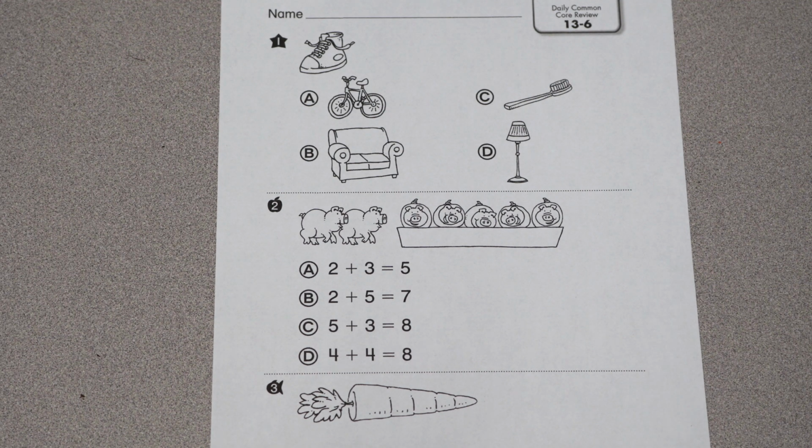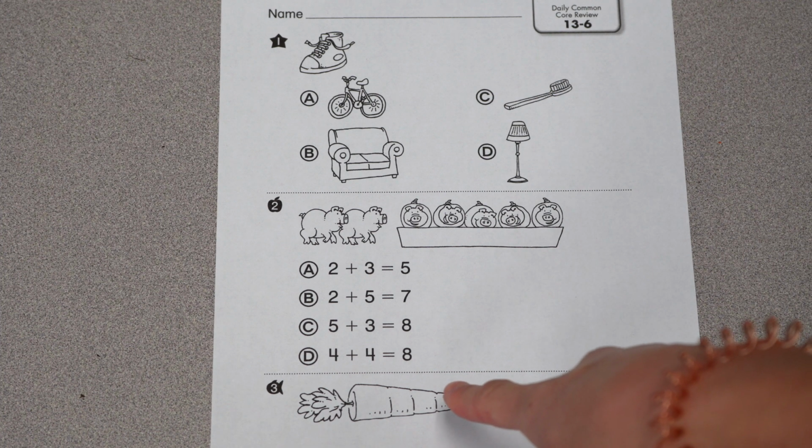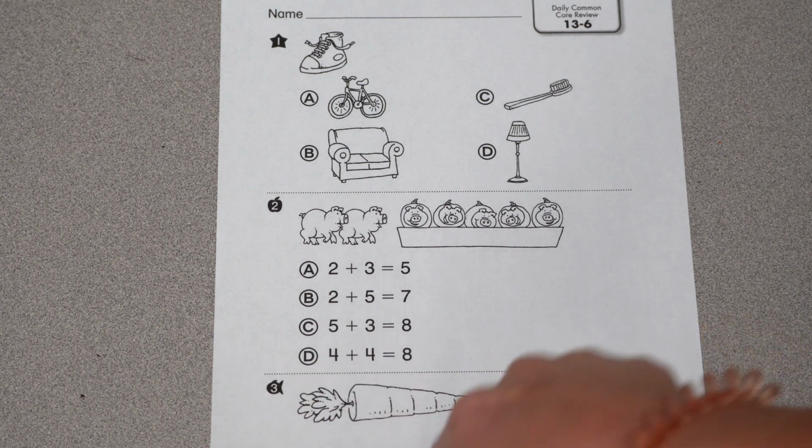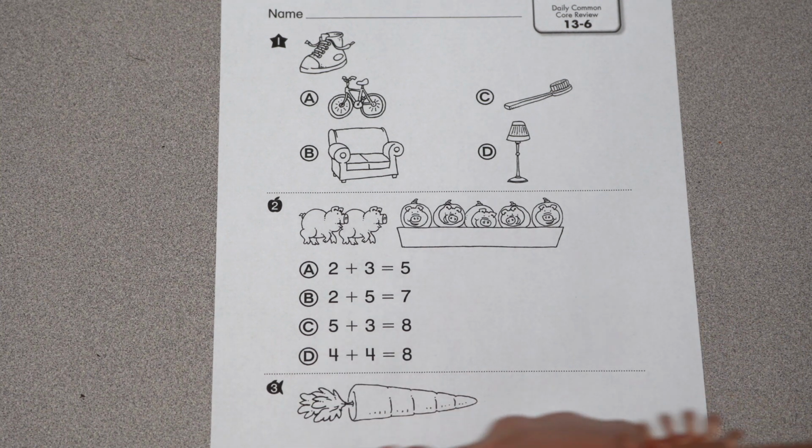And for number 3, you are going to draw a longer caret below the one that is shown. So you have a caret here. Down here in the blank space, you need to draw a caret that is longer than that caret. Okay, so you're going to be looking at length. You want to draw a caret longer than this caret.